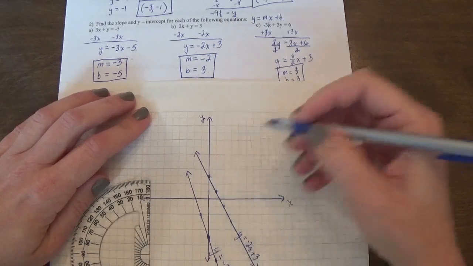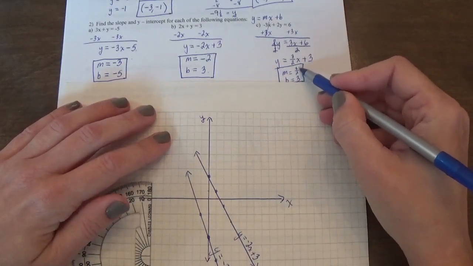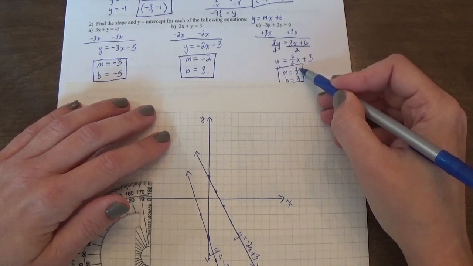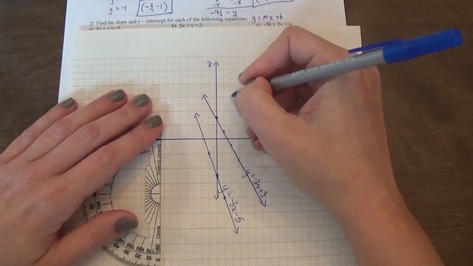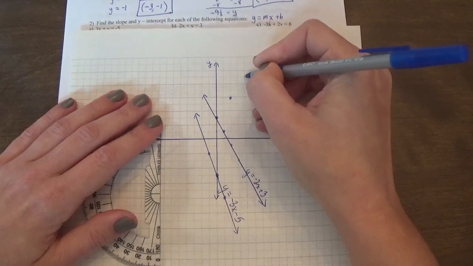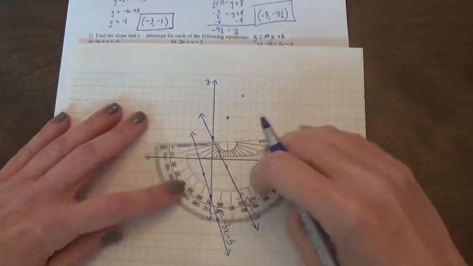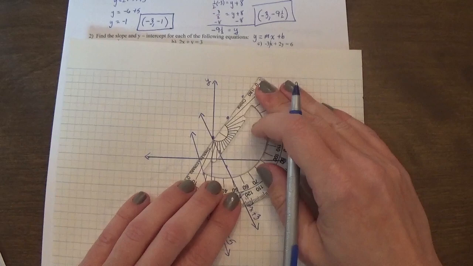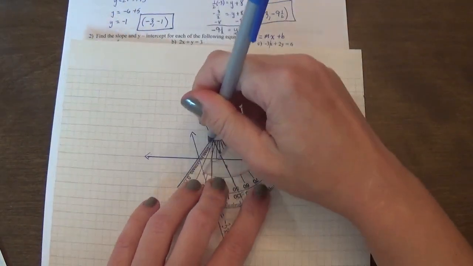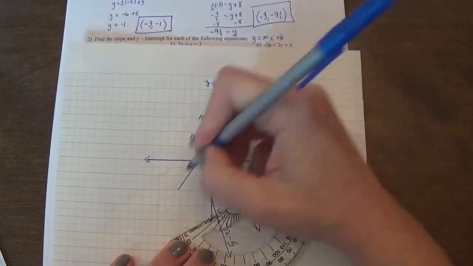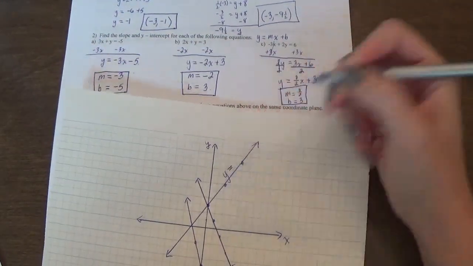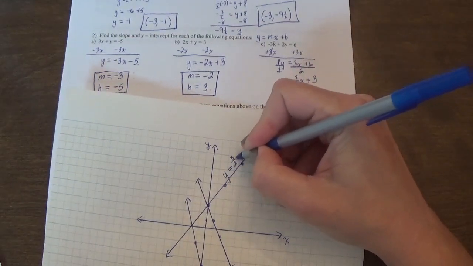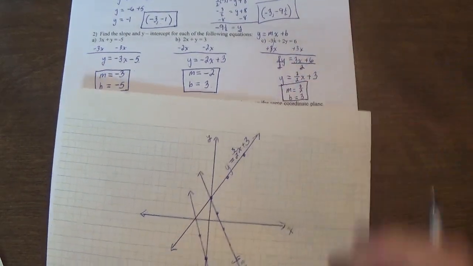Oh, same spot. And this time, see how I left it as this improper fraction? That's going to help us out. 3 over 2, that means up 3 over 2. So we're going to go up 3 over 2, up 3 over 2. And that will be the last line that we need to make. Ooh, moved it a little. And that equation is y equals 3/2 x plus 3.